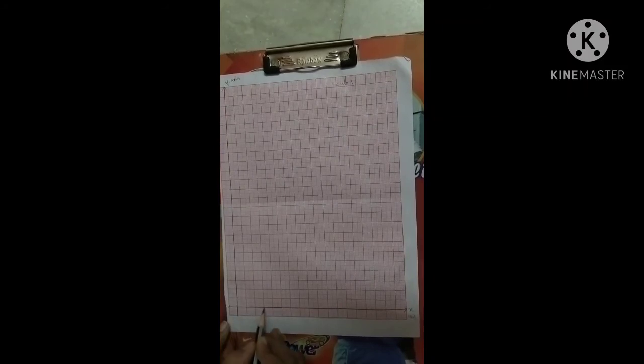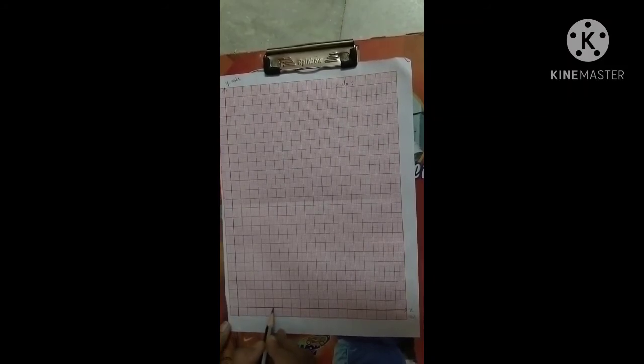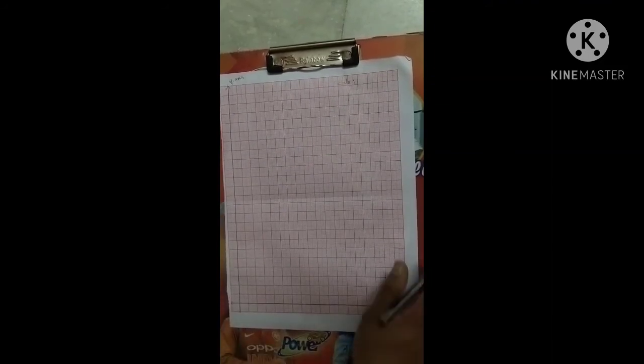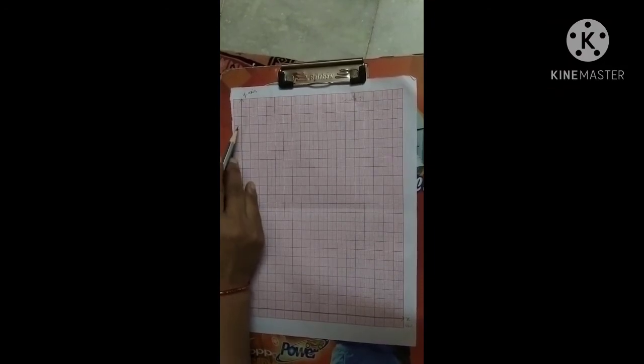That is 1 here to here, 1 unit. The difference is 1 unit. Okay children, here to here, the thick line, the difference is 1 unit. Okay. So here, the horizontal line is the reference to the x-axis and the vertical line is the reference to the y-axis.